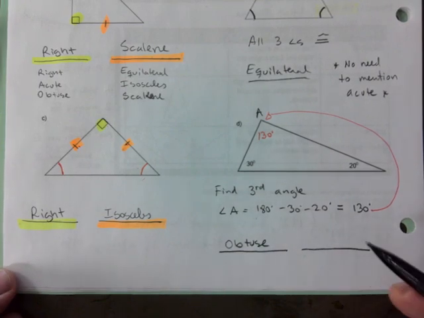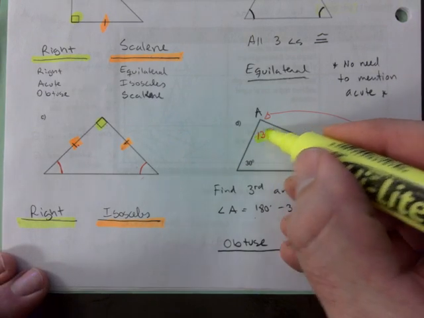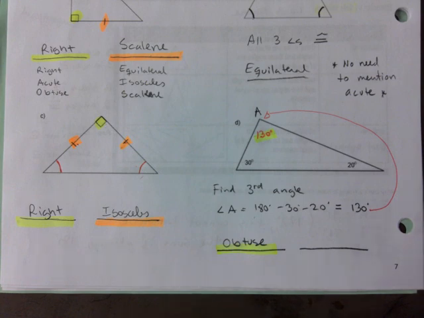And what is it based on side length? Hold on, I need to get my highlighters right. What is it by side length? Take a risk. It's okay. I won't bite. If I had to give you a mark for it, would you put equilateral?